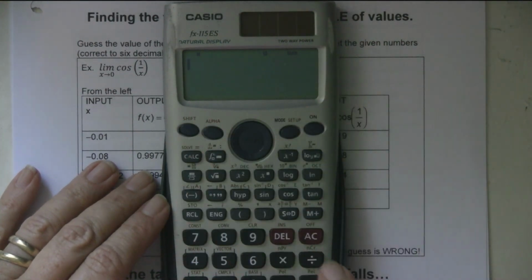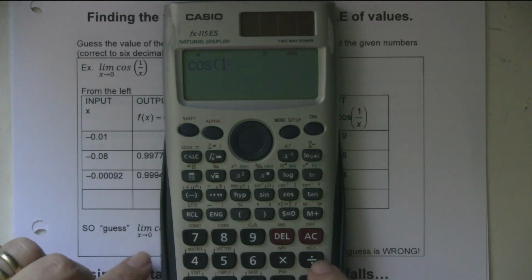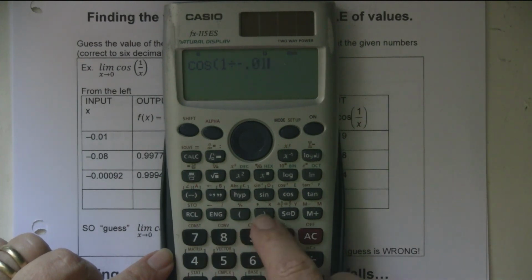I use Casios. If you like to use Texas Instruments, then that's fine as well. I'm okay with that. My son told me that he had an interview with Texas Instruments, which was bad news to me in more than one way.